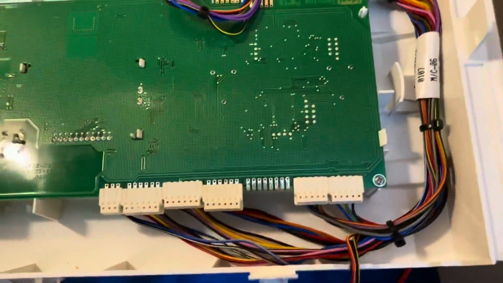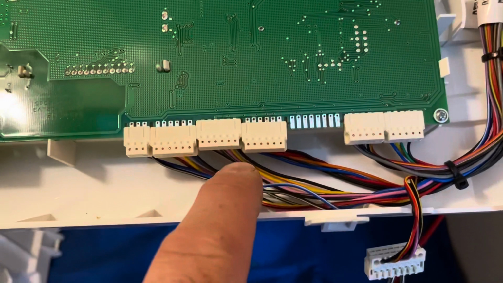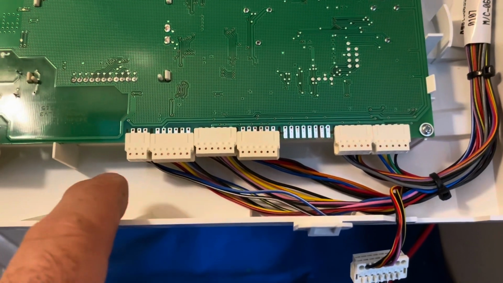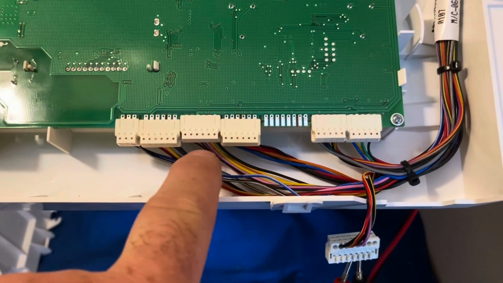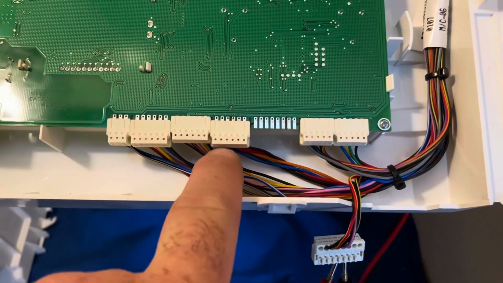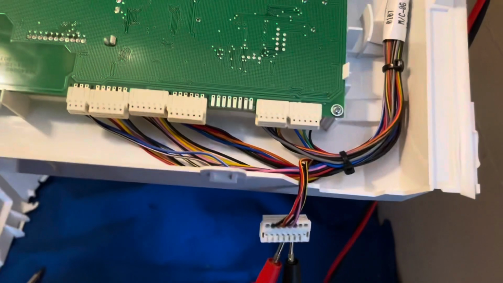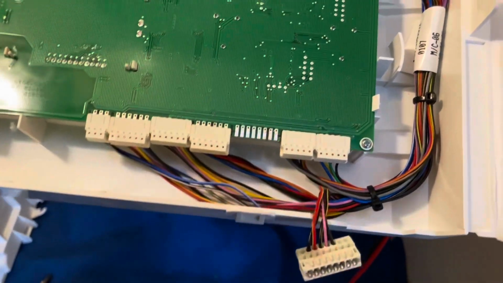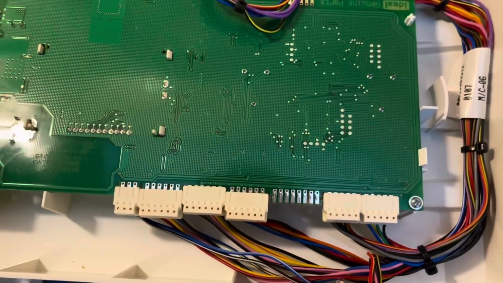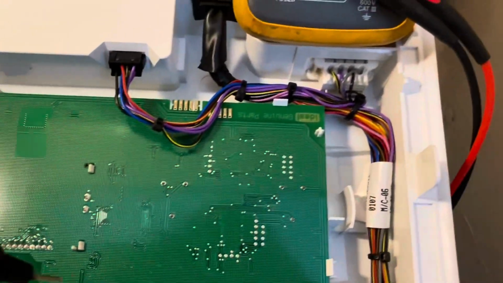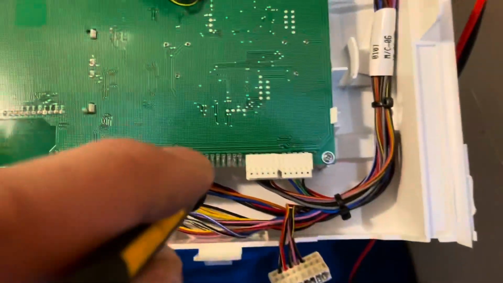So now I'm going to go across these cables here. This is the gas valve, this is the stepper motor, this is the flow turbine and the low water pressure switch. So what I'm going to do, I'm going to try and get on the low water pressure switch with one hand. This is going to be very difficult to do. Just give me a moment.